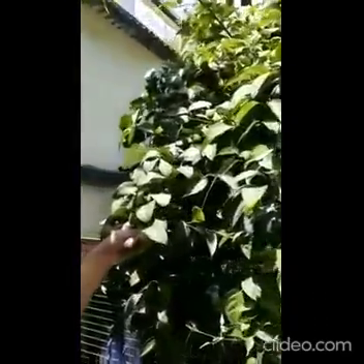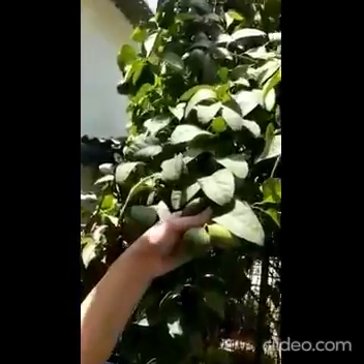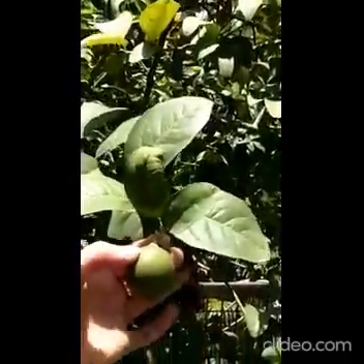You can see lemon here. See, this is also lemon fruit. So, all the parts which are above the ground are shoot system.